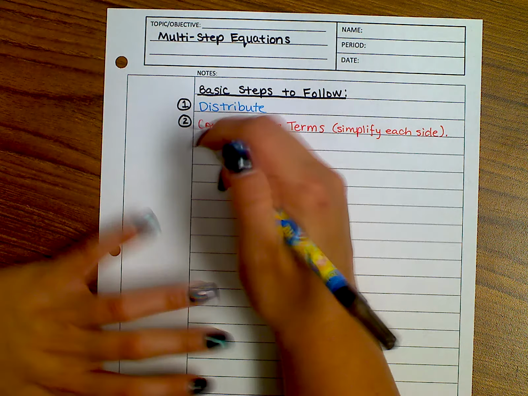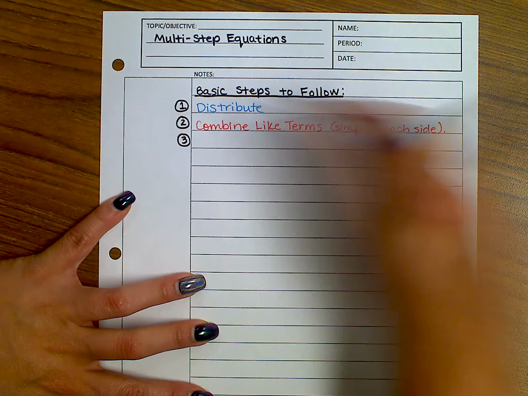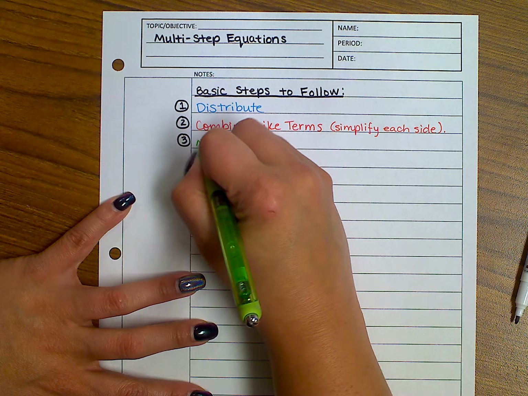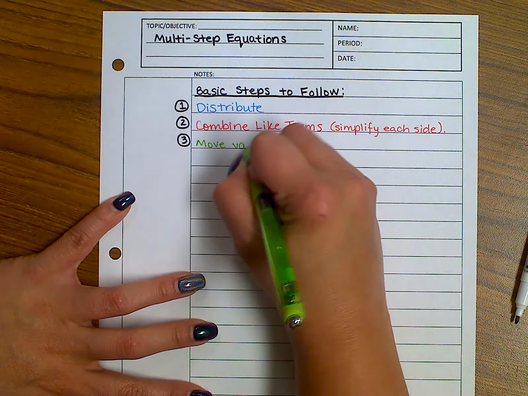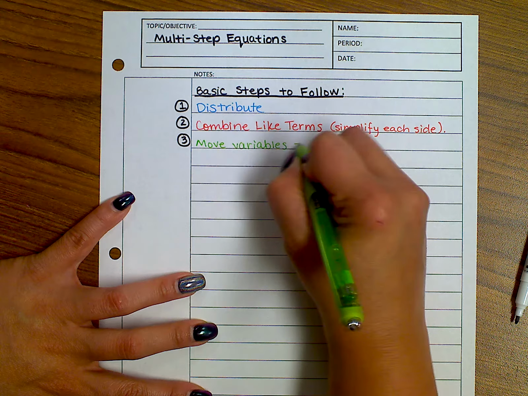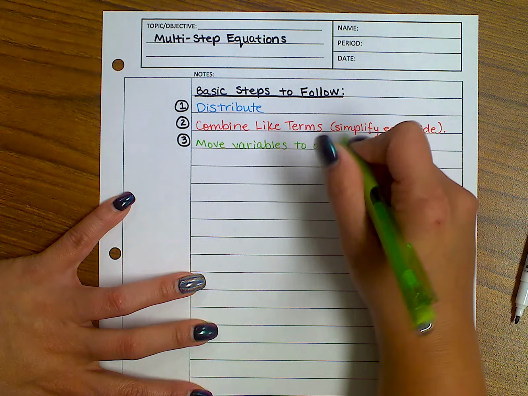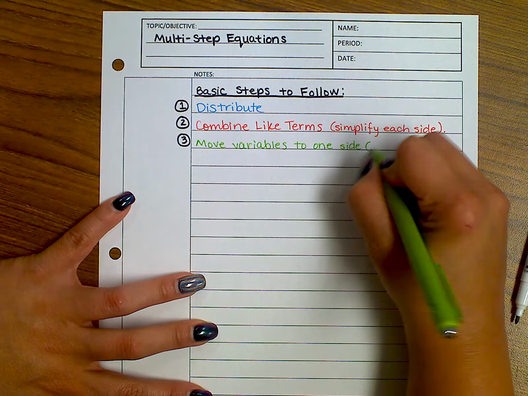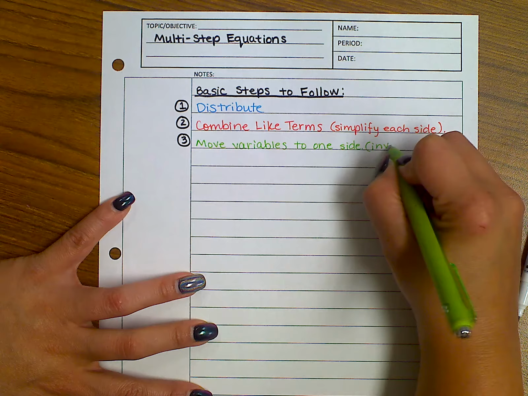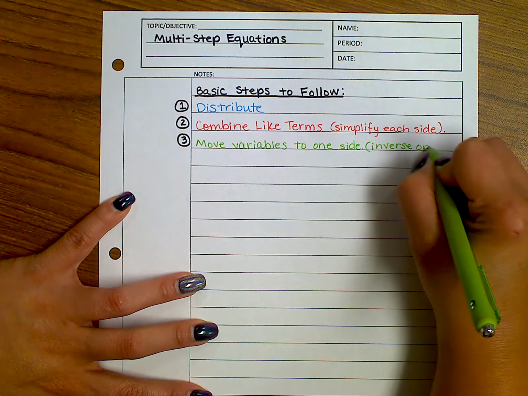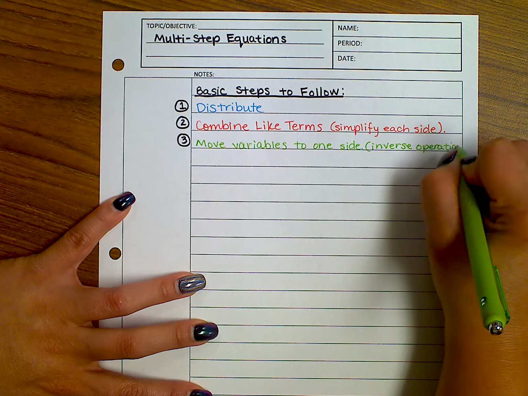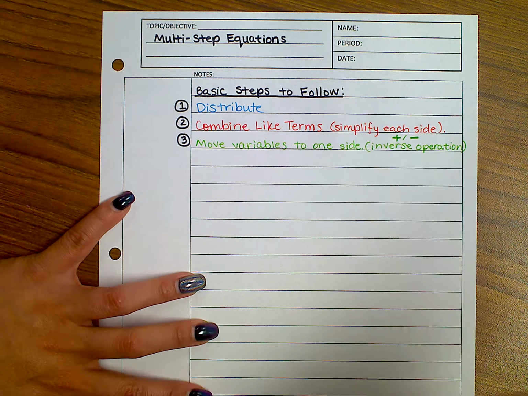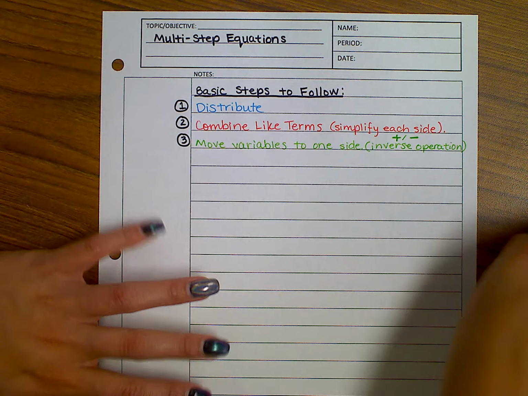Okay, step 3. We're going to move variables to one side. Specifically, we're going to be using inverse operations, which will probably either be addition or subtraction. Okay, step 4.